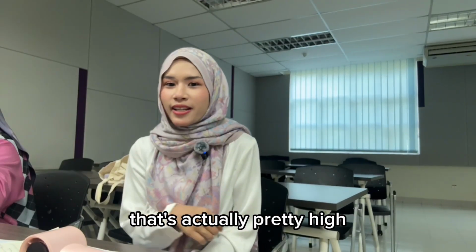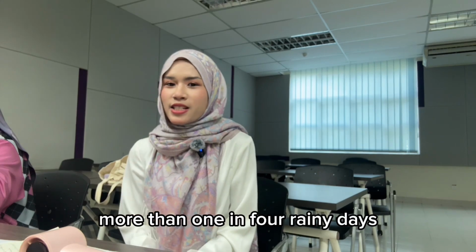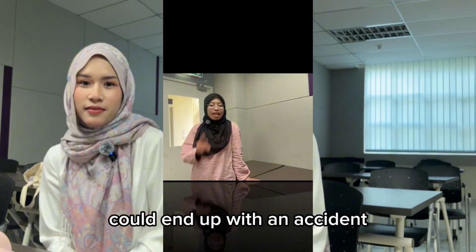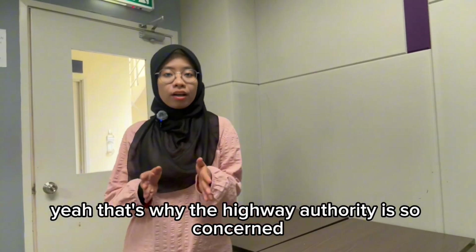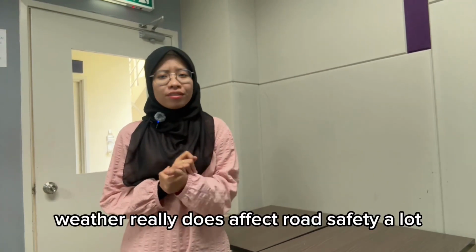That's actually pretty high. More than 1 in 4 rain days could end up with an accident. Yeah, that's why the highway authority is so concerned. Weather really does affect road safety a lot.